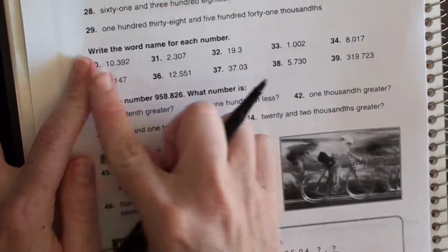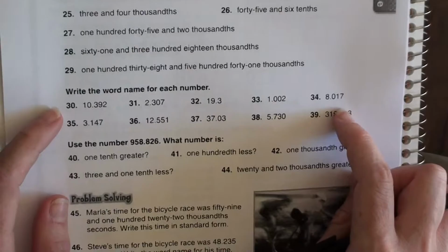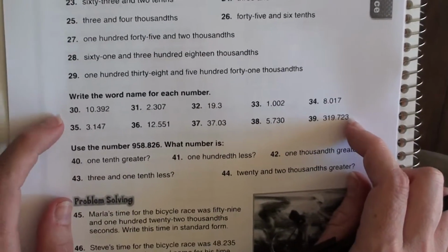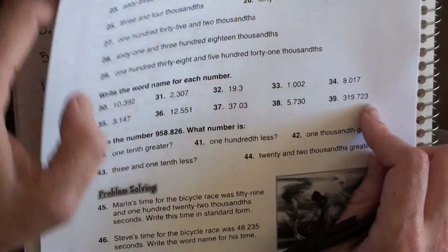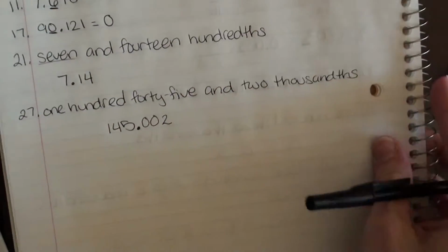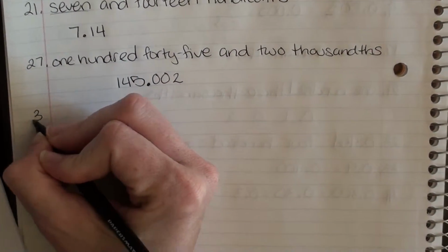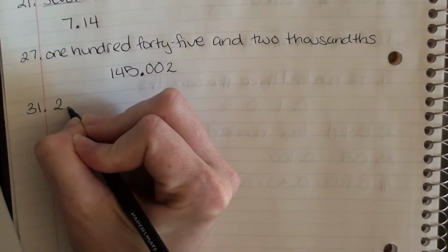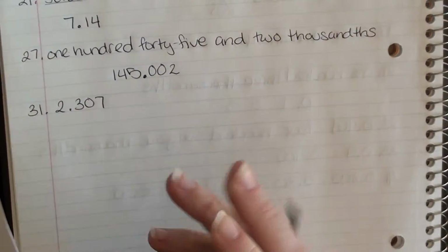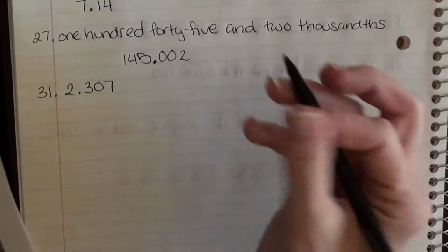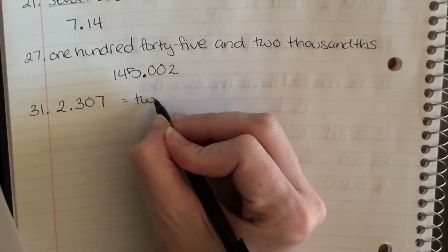And then this section right here, you are taking these decimals in standard form and writing them into word form. Okay. So let's do 31. Okay. So I have a whole number here. So that's 2.